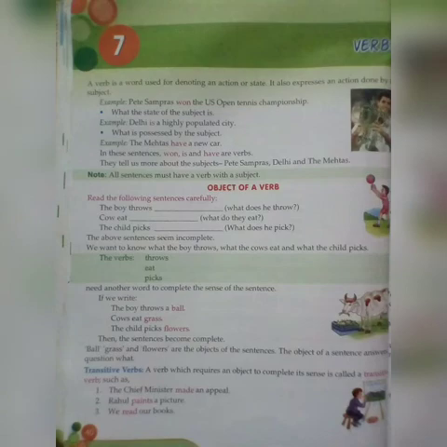You will get a number of examples of transitive verb. To find out a transitive verb, you have to find out the object of the sentence. If the verb needs an object to complete its sense, it is called transitive verb.